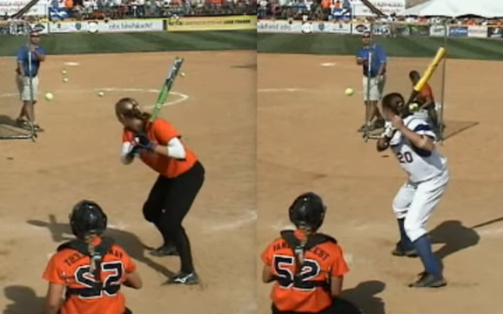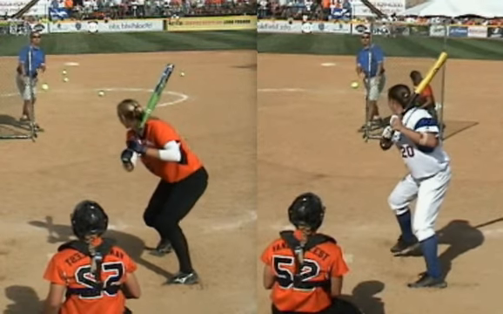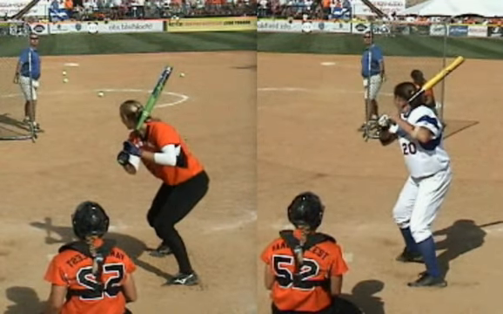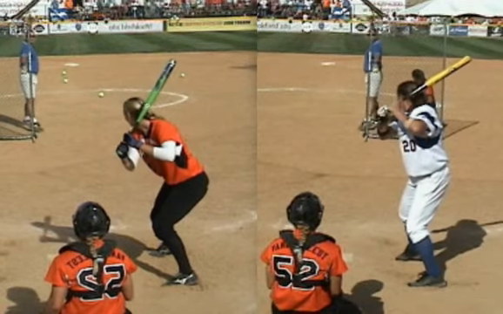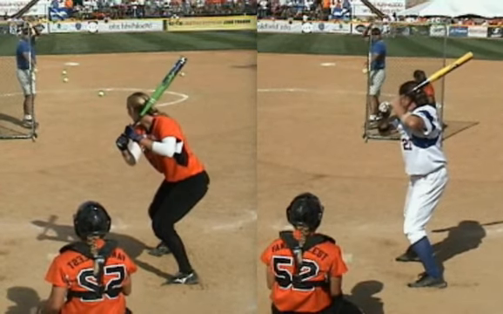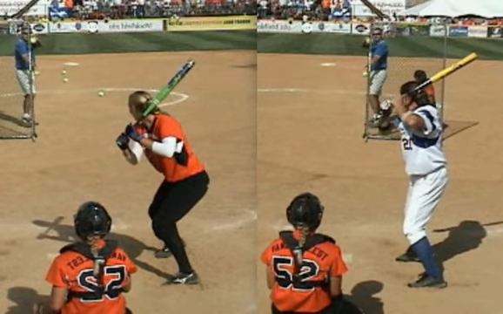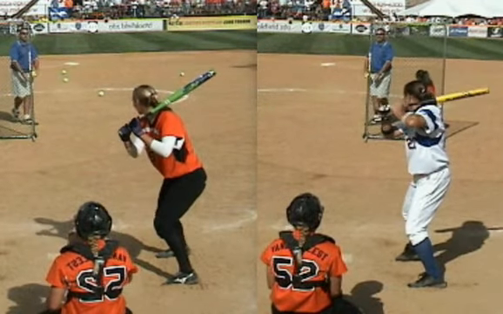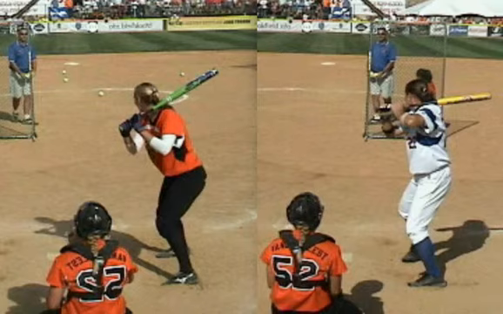I know some people may want to say that there are some different fundamentals, and ask, do all high-level hitters really look the same? Are they doing things the same? Well, the answer to that is yes, for a number of reasons. And the first reason is timing.